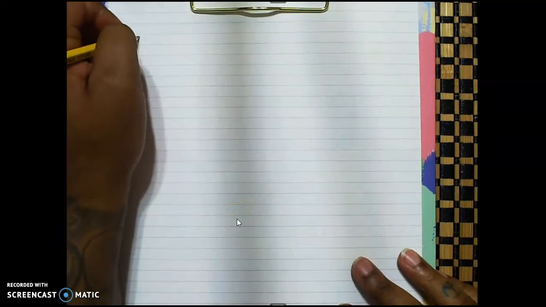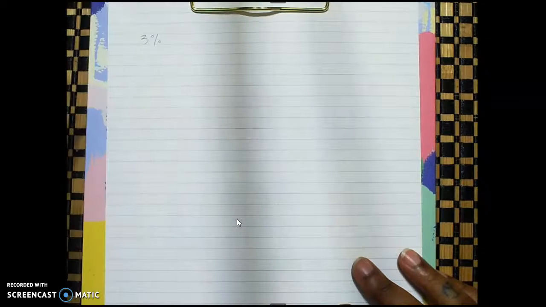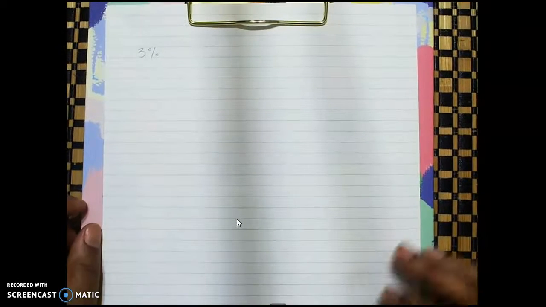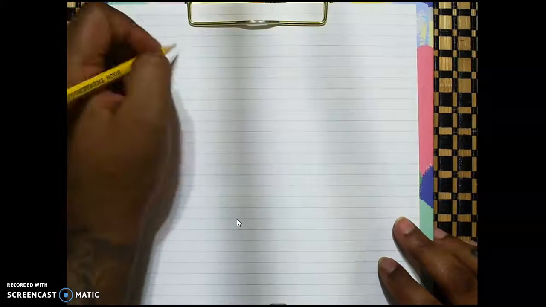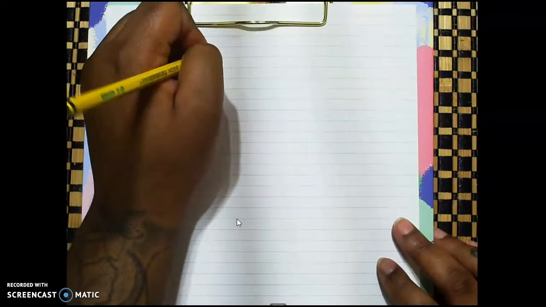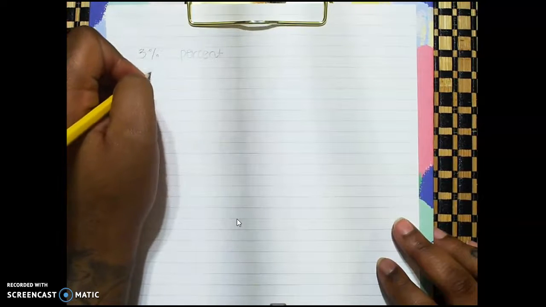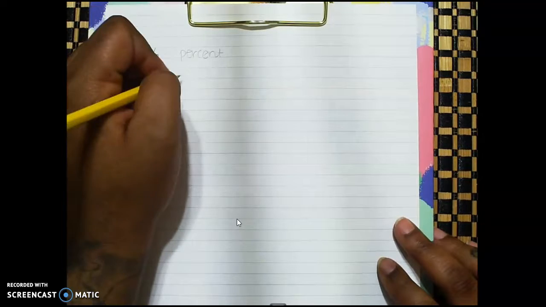I'm going to be teaching you how to convert some percents into fractions and decimals. So the first percent I'm going to start off with is 3%. Now remember, percent means per or for every 100. So 3% is 3 out of 100. That's written as a fraction.